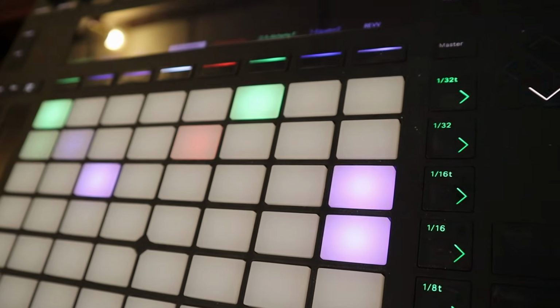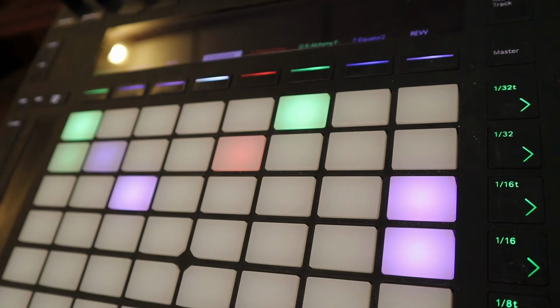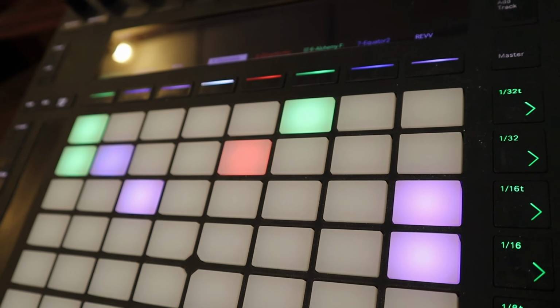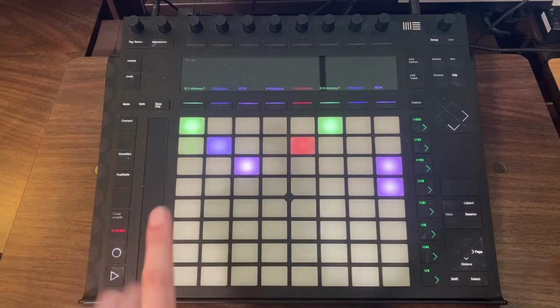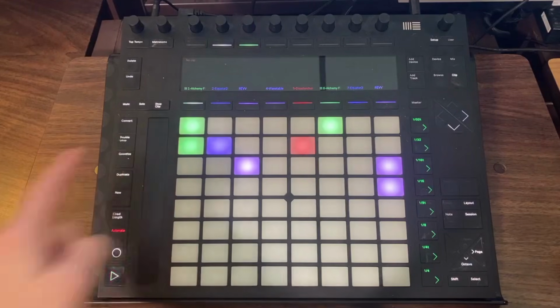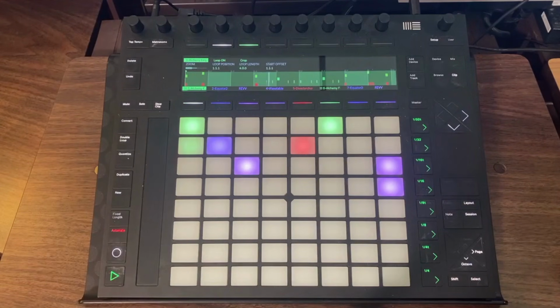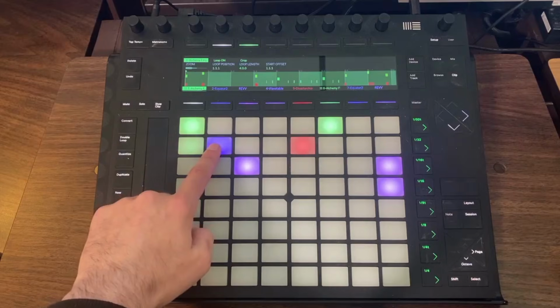All right, so the power of this session view is that you can actually launch clips, you can stop clips, you can record clips, you can duplicate clips, you can launch scenes, and we're gonna get into all of that right now. Right now, I only have one drum loop playing right here. So if I hit this pad, I'll be playing this drum loop. All right, now I'm gonna add in the bass line by hitting this clip.